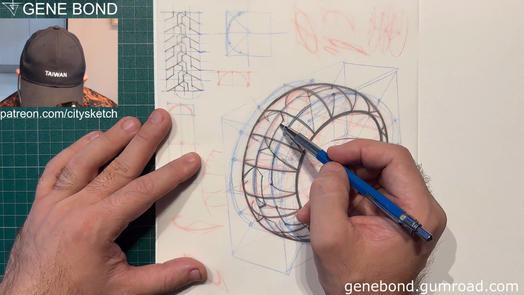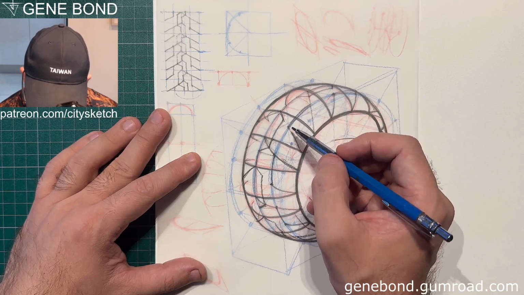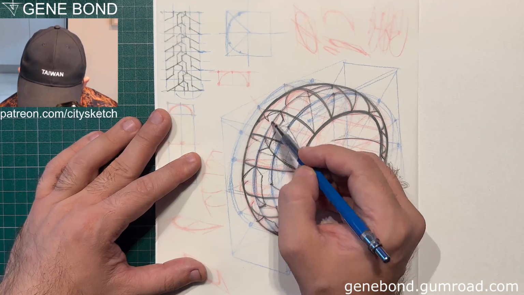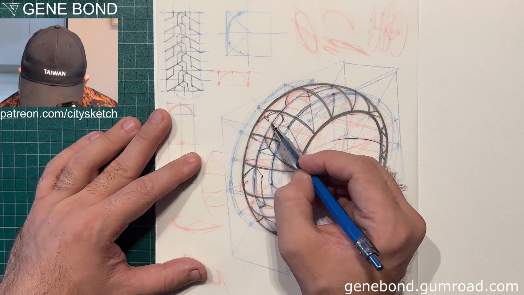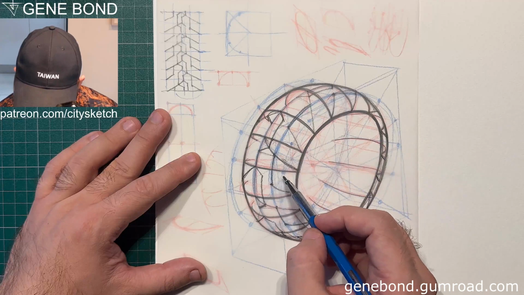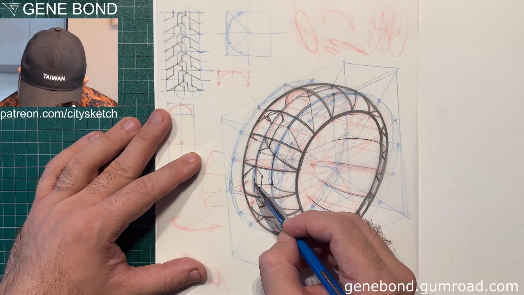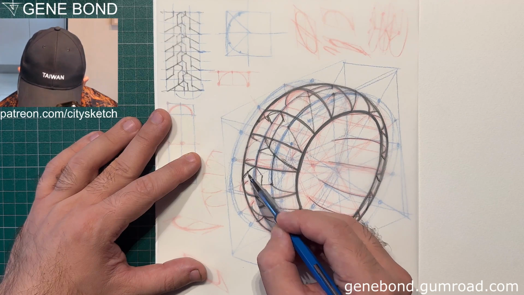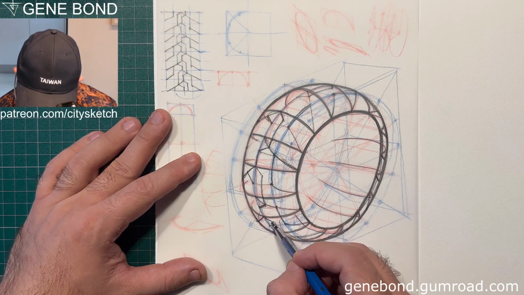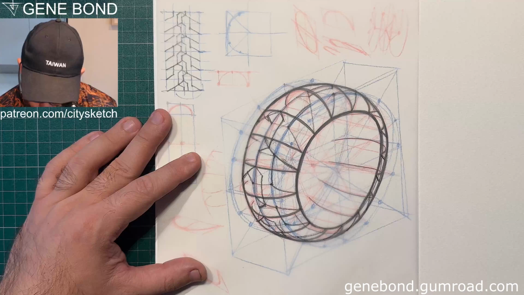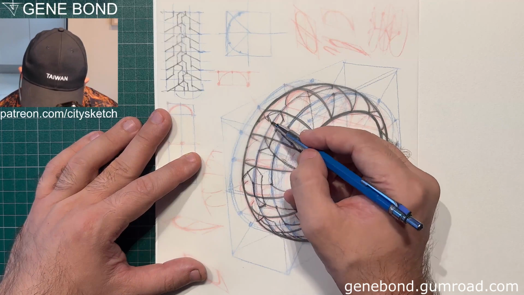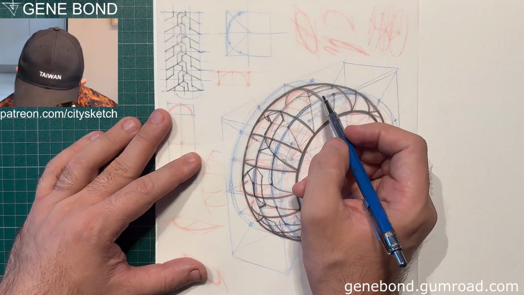And if we from this point go here, this point like this. Same. This point connect to this point. This point connect to this point. Then drop here.